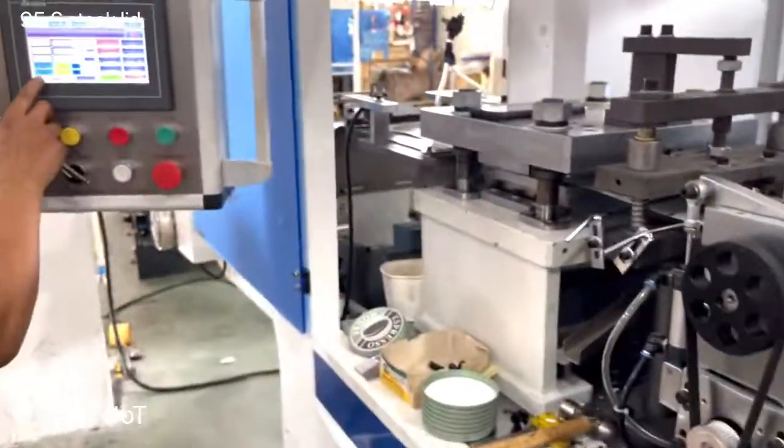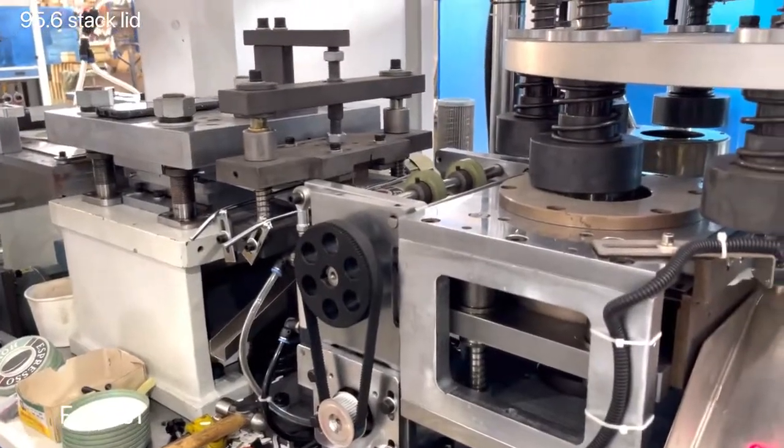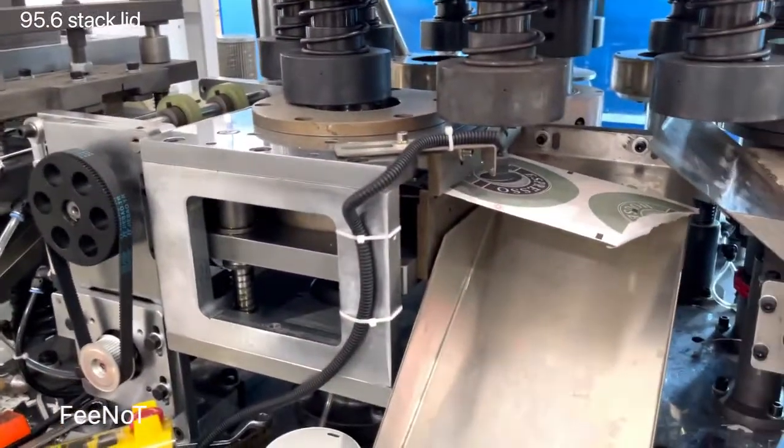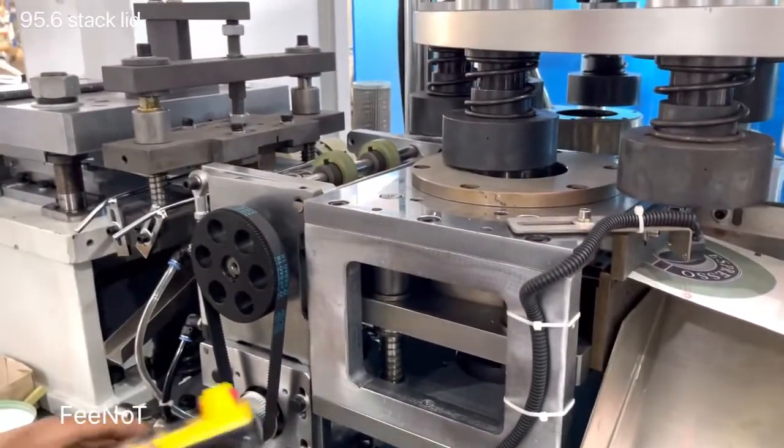Then we fill the paper again and put down and search the mark. And then we test again.